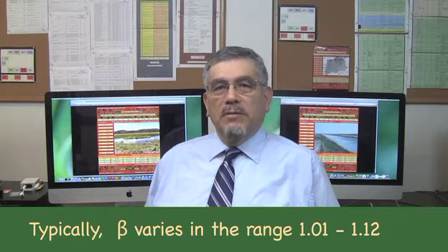Typically, beta varies in the range 1.01 to 1.12 for fairly straight prismatic channels. Alpha is always greater than beta. In channels of complex cross-section, alpha and beta can attain values of 1.6 and 1.2 respectively. Values of alpha greater than 2 have been observed in very irregular cross-sections.